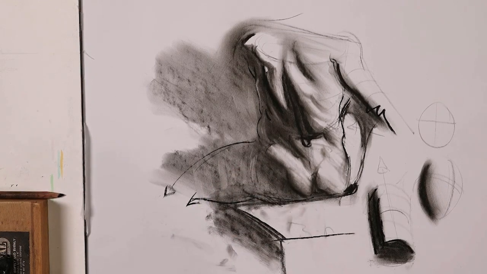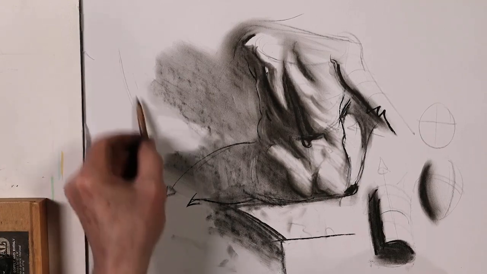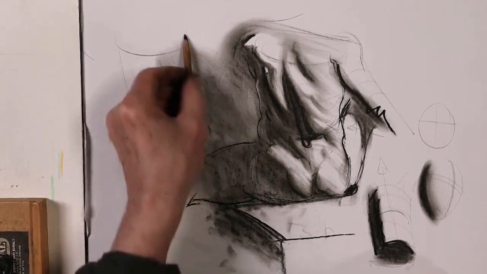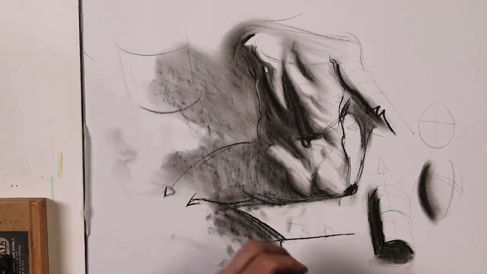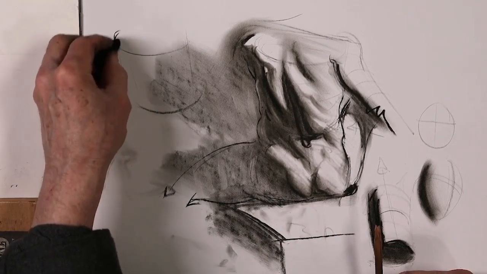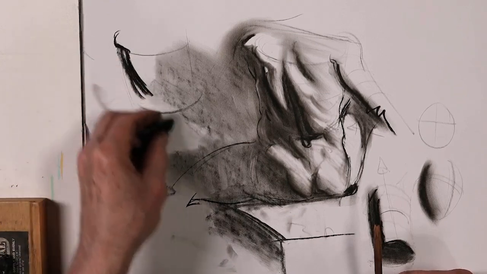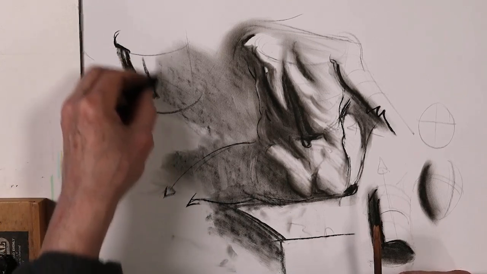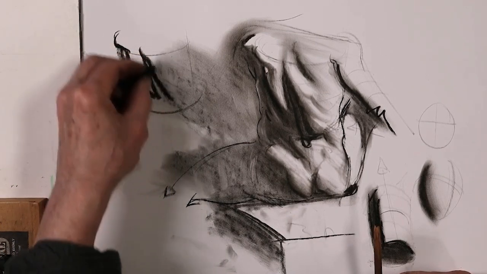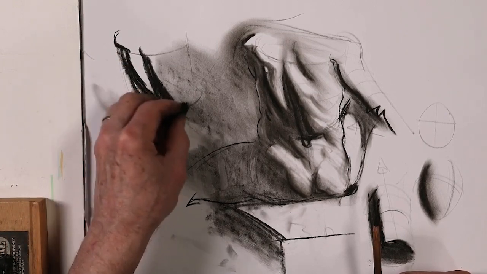When I first did that figure, I had this very simple shape of a form with a simple shadow shape on the form.